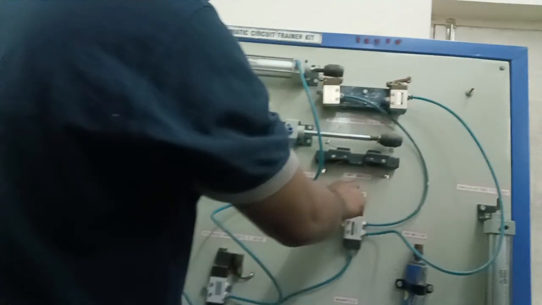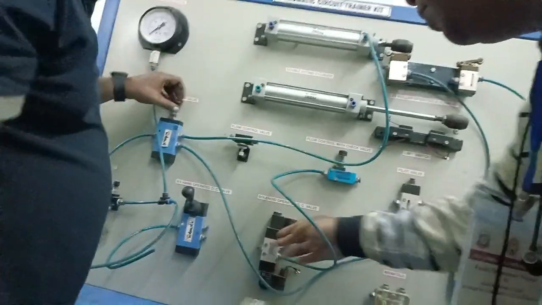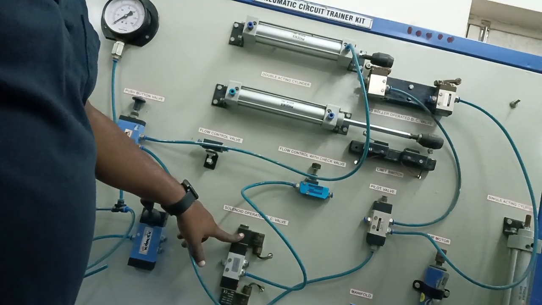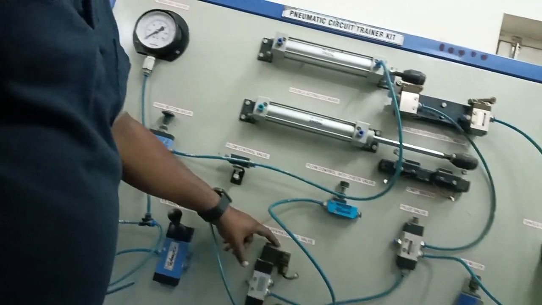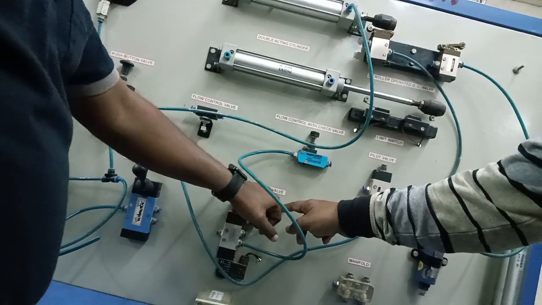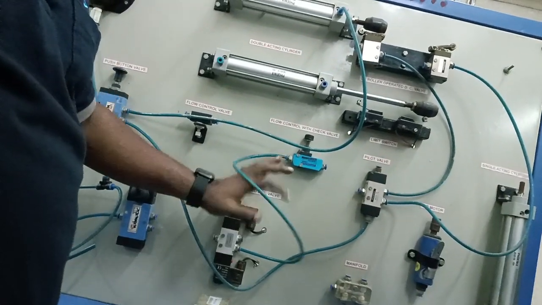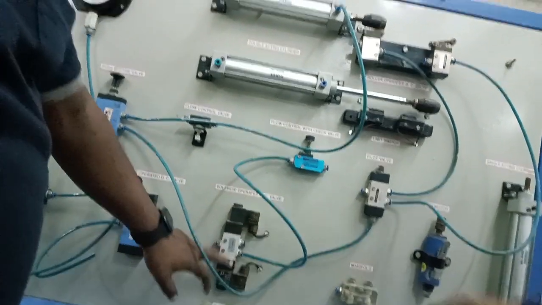And what is this? This is also a pilot valve? No, this is a solenoid valve. This is an electrical solenoid valve. This is a normal electrical solenoid valve. So this requires a pulse, DC, and this requires DC air pressure, directional control.